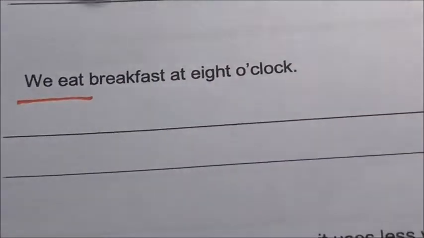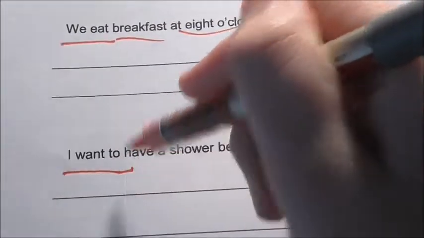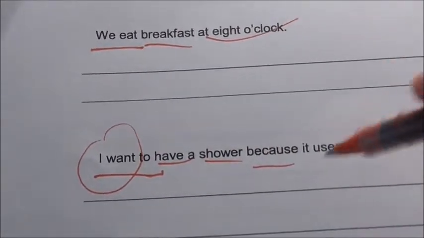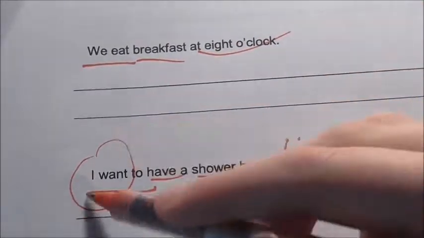We eat breakfast. We're going to use the we form of eat breakfast, then a time. And then I want to have a shower. I want, infinitive, shower, because it uses less water. So that's high level, because you're giving an opinion and backing it up.